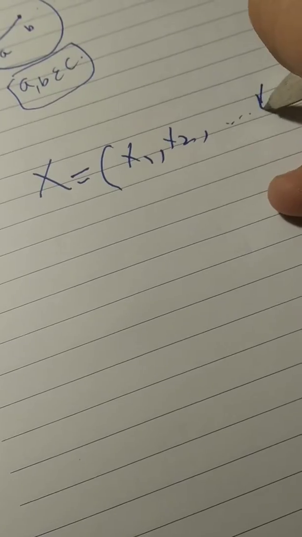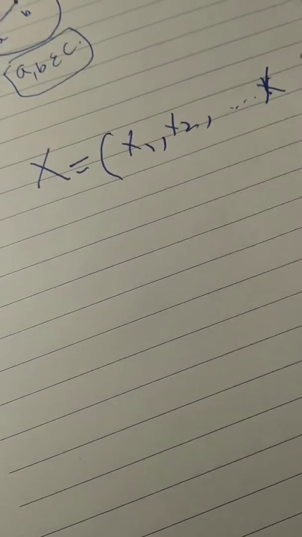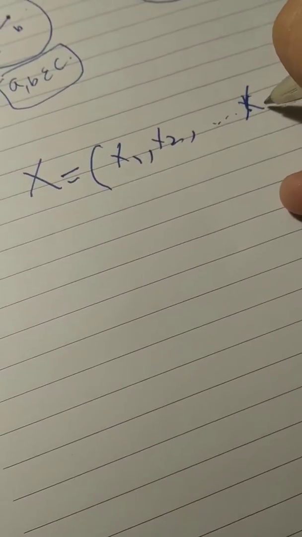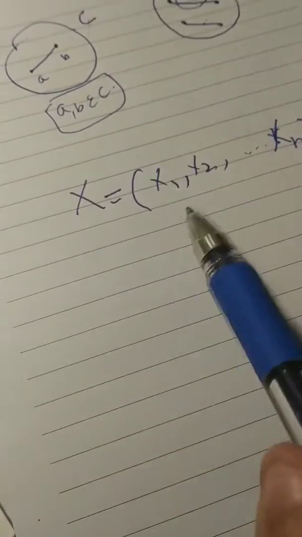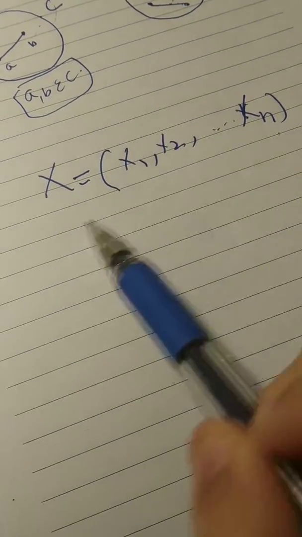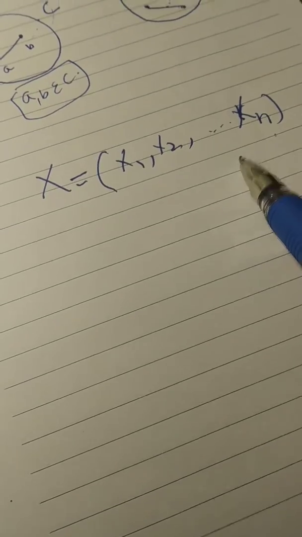And this also has another name: we will also say it is a decision variable or n-dimensional variable. If we have a collection of variables up to n, then it is called an n-dimensional variable or decision variable.